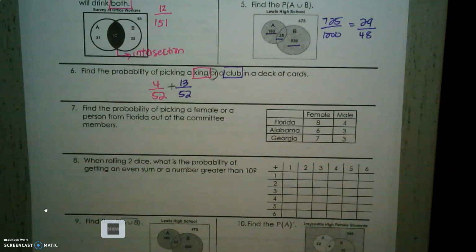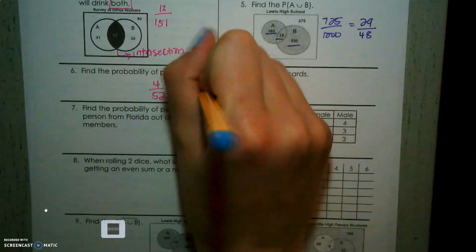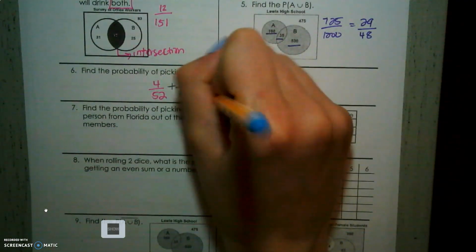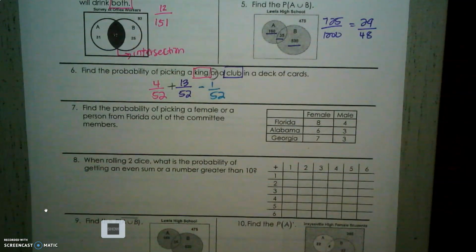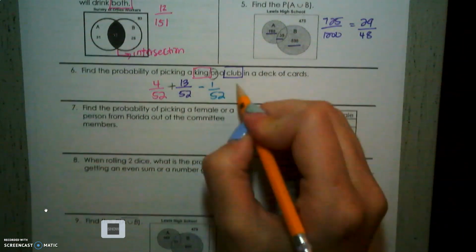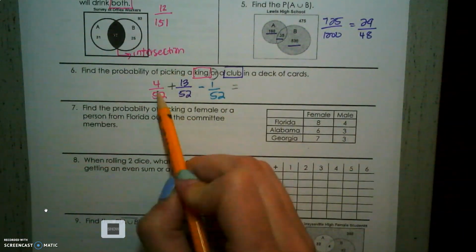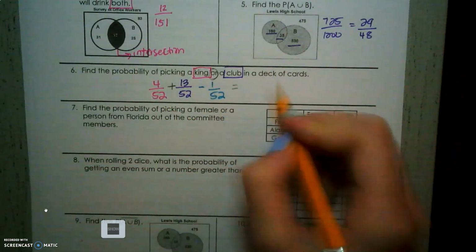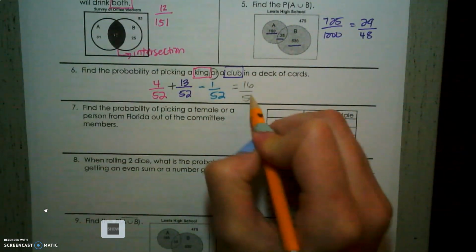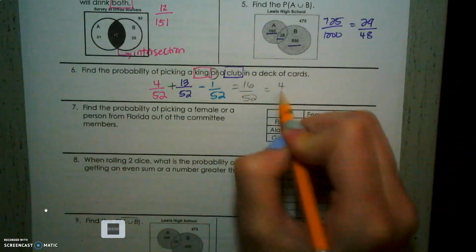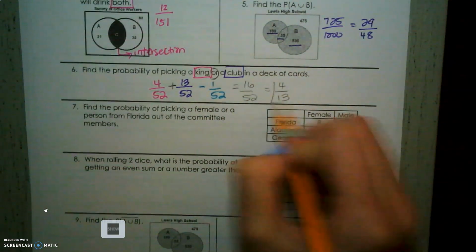So we're going to subtract 1 out of 52. So that's going to give us 17 minus 1. So that's 16 out of 52, which is equal to 4 out of 13.